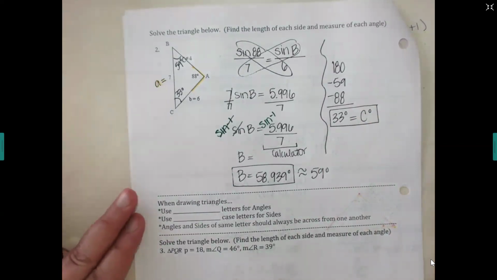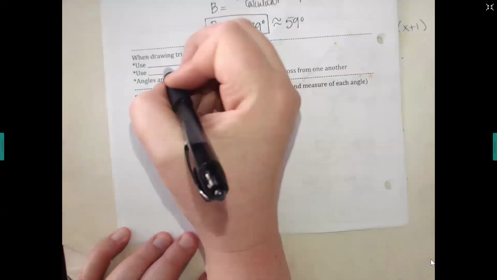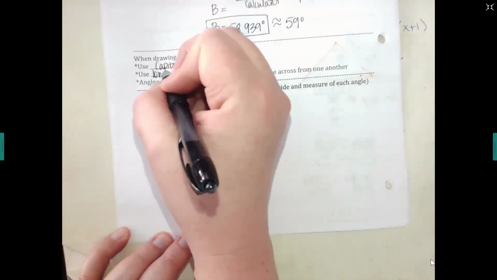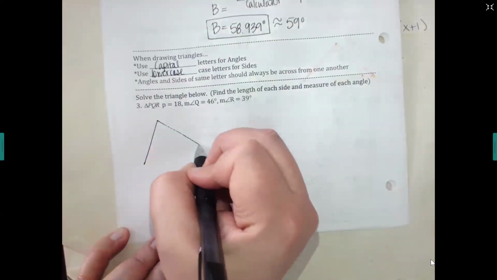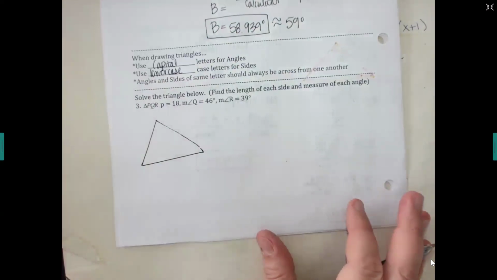All right, so come down to the next one. I think this is your last law of sines. Okay, it says triangle PQR. P is 18, Q is 46, R is 39. Okay, then it says here again, we're using capital letters for angles, lowercase letters for sides. So draw yourself a little triangle. Okay, remember, it doesn't have to be drawn to scale. We don't care about that.